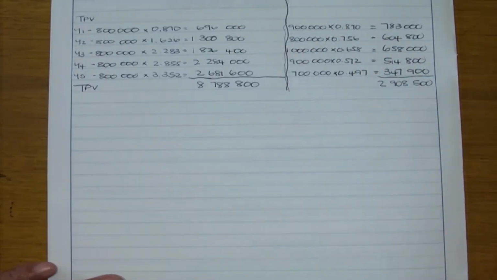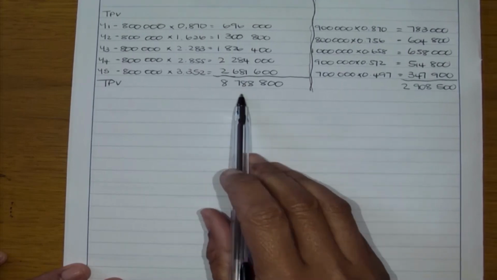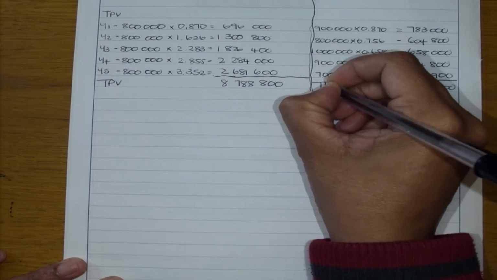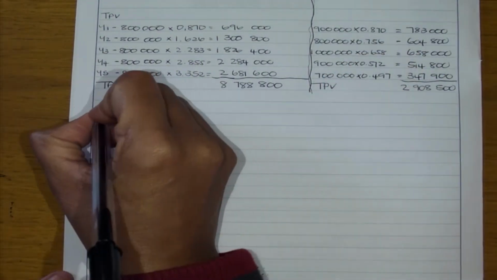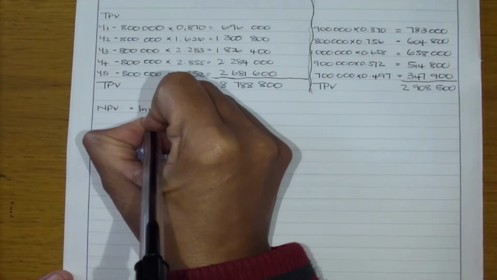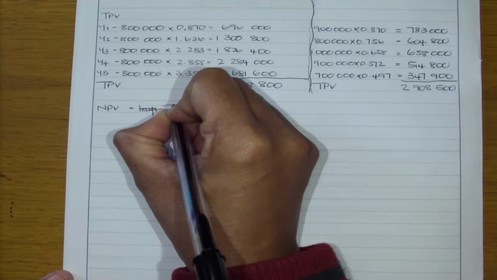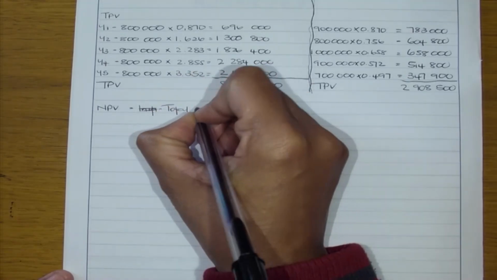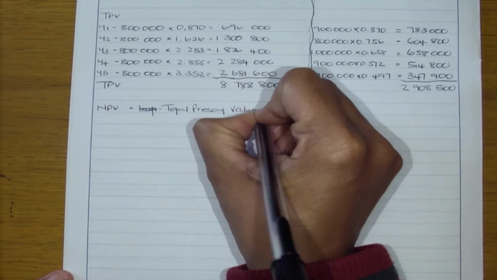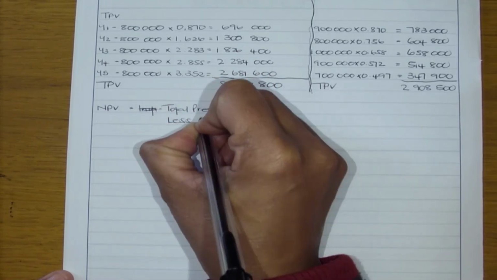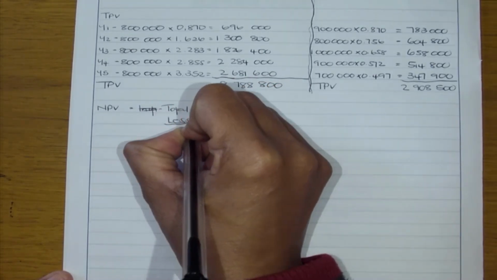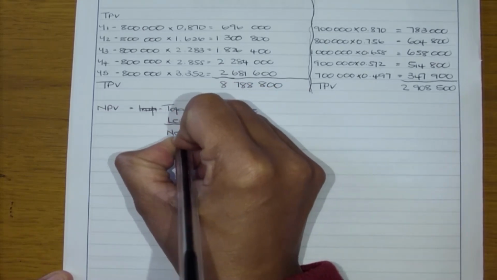Okay, so my total present value for project P is 8 million. My total present value for project Q is 2 million, right? So my NPV is equal to my total present value less my initial investment. That gives me my net present value.